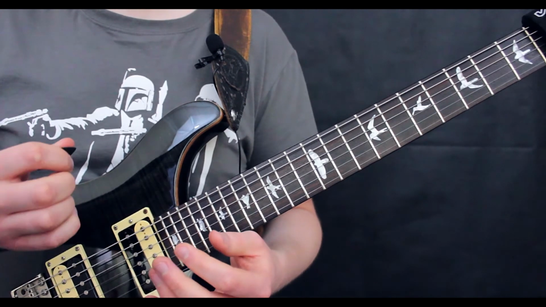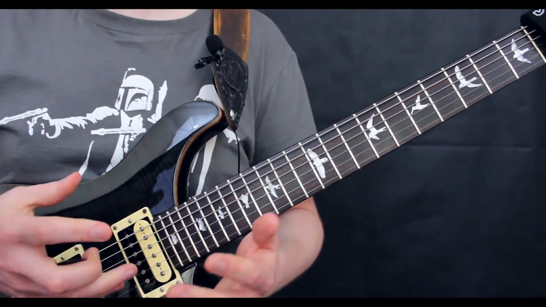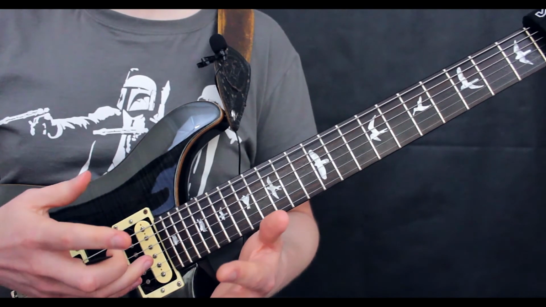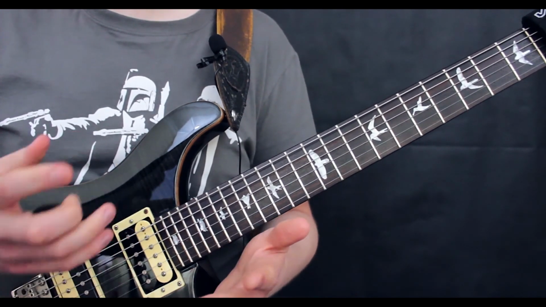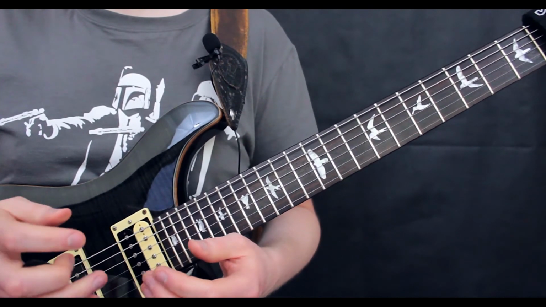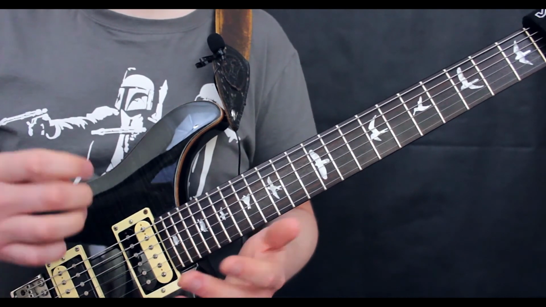This is going to help make it a lot easier to learn, especially if it seems a little bit daunting. And it's also something you can then apply to learning any song really, no matter how long or how complex it is. So let's move on to the next segment where we'll take a look at the second half of this main solo section.